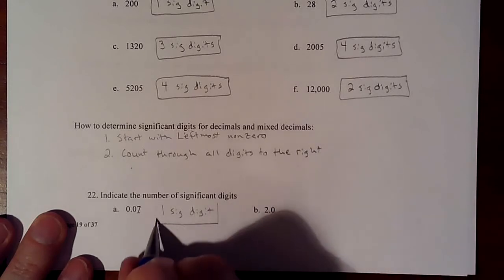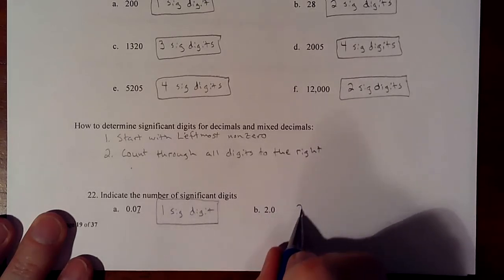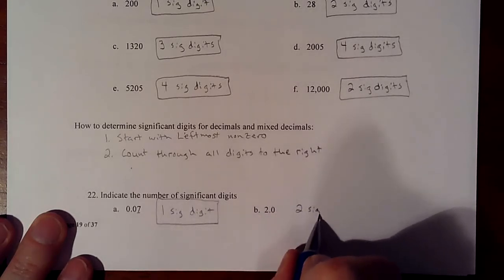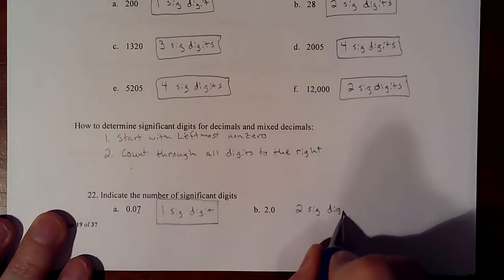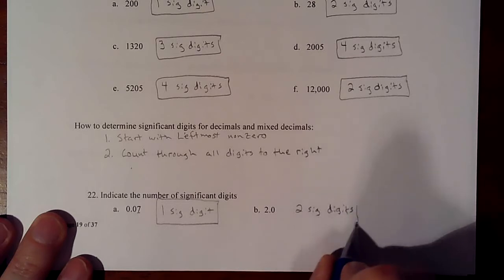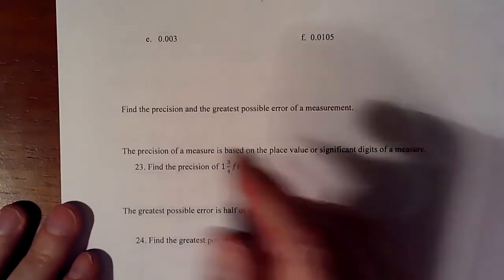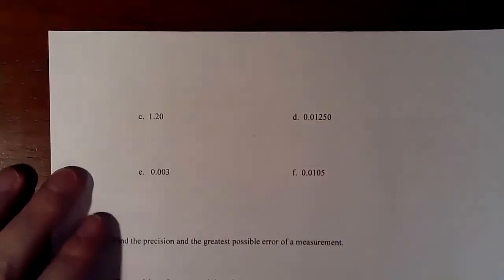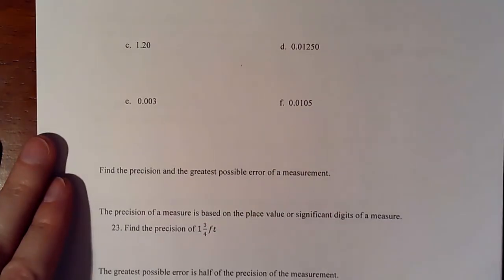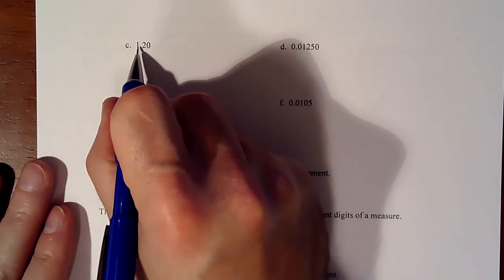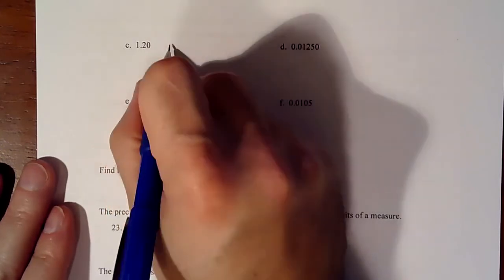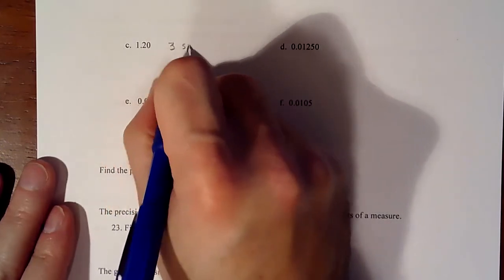But that is 2 significant digits. And then we get to 1.2. It does have a 0, so we're really just starting at the 1, and there's 3 total. So 3 significant digits.